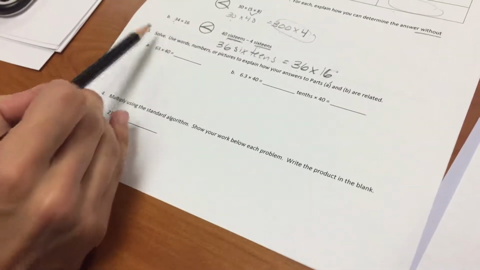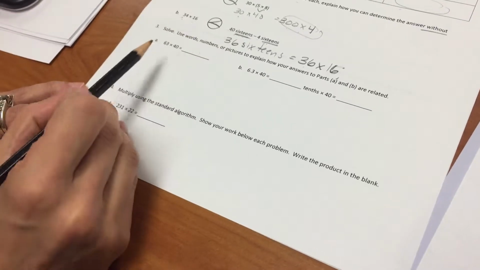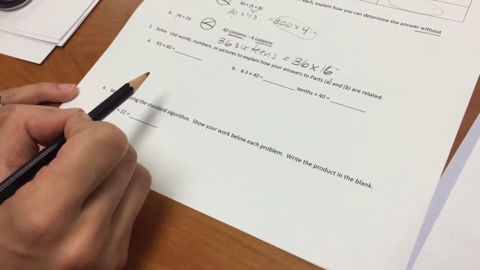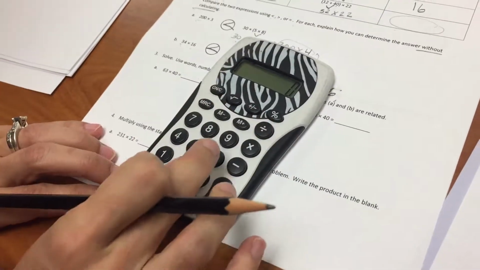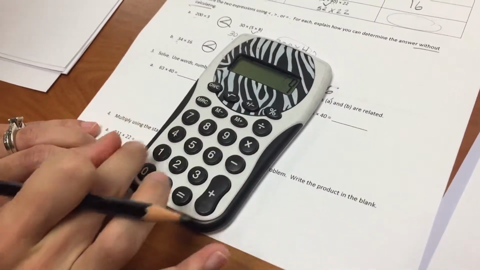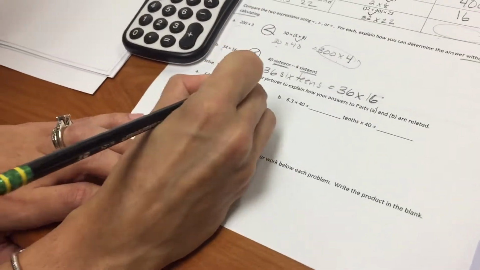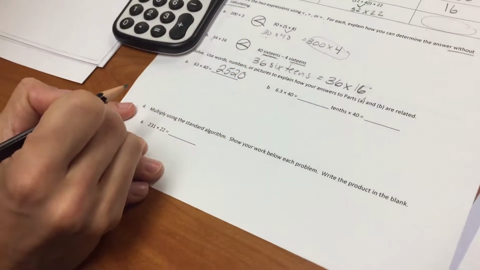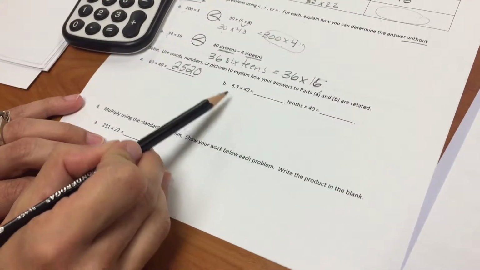The next problem is solve, use words, numbers, or pictures. So they can solve this however they like. They have the standard algorithm, area model, and I was joking with them today that I was going to solve it my favorite way with a calculator. Unfortunately, they are not going to be able to use this on the test. So the answer to this is 2,520.